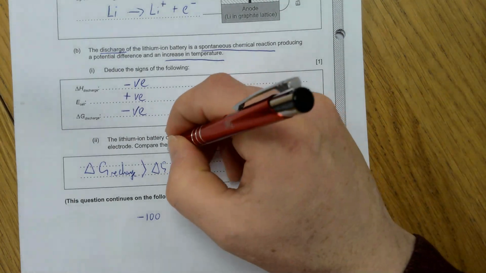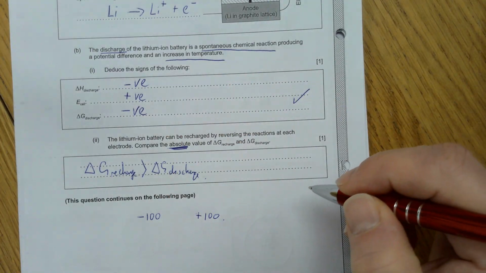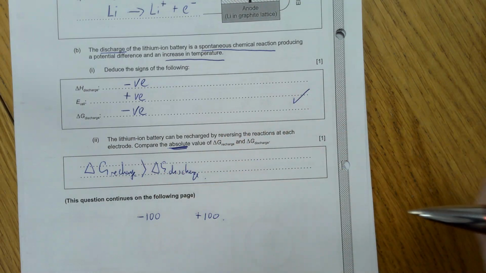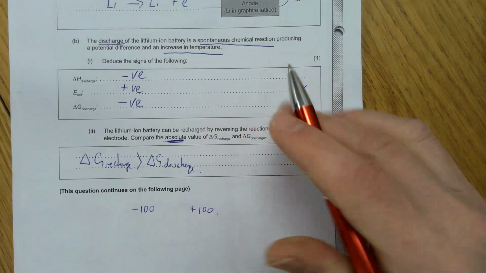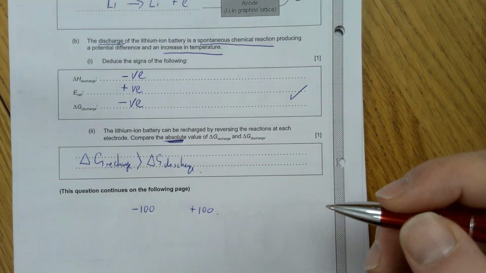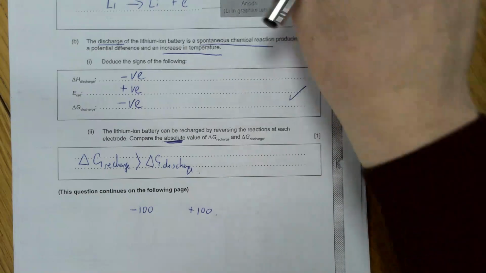But it does say compare the absolute value, and I've checked with mathematicians that absolute value means the number not including the sign, the modulus if you like. So they're both 100. So if you said they were the same, I gave you the mark. If you said they were equal and opposite, I gave you the mark. Or if you gave the mark scheme answer, I gave you the mark there.